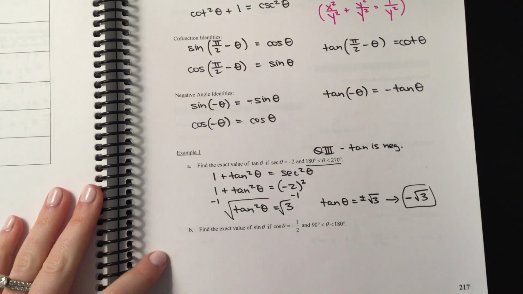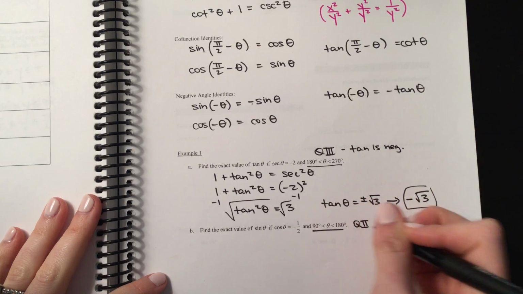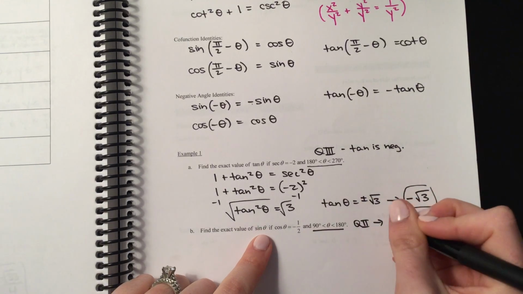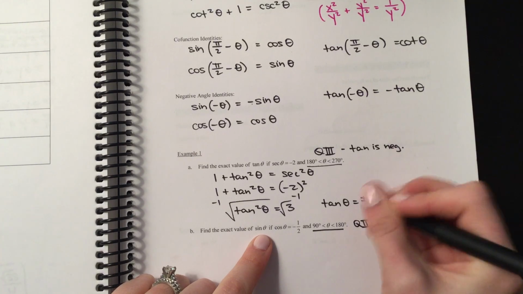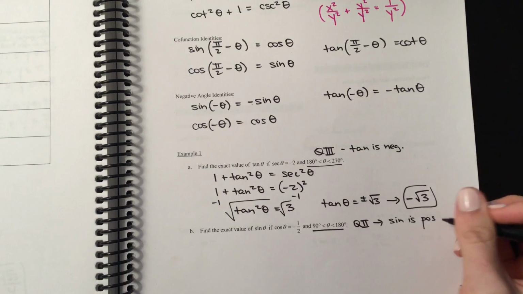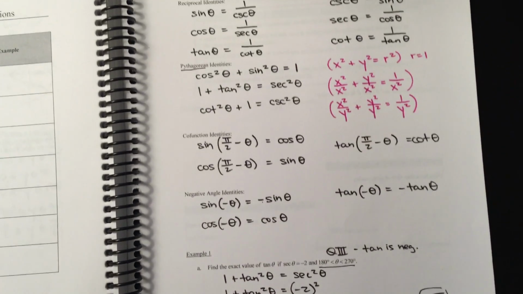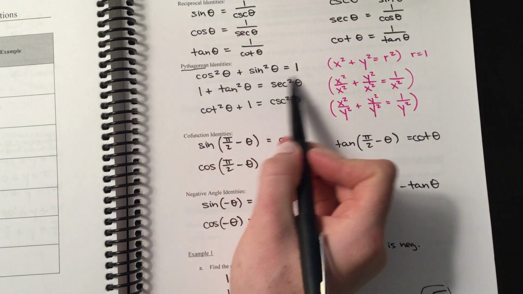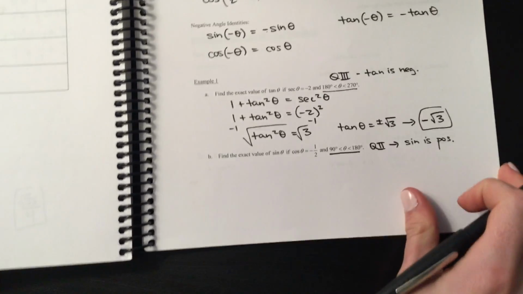Sine, we're given cosine, and then we're given this right here. So this is the second quadrant. And when we're in the second quadrant, sine is positive. So we know that when we get down to our final two options like this, we're going to choose the positive answer. The identities that relate sine and cosine together would be another one of our Pythagorean identities. We know that cosine squared plus sine squared is equal to 1. So we're going to use that.